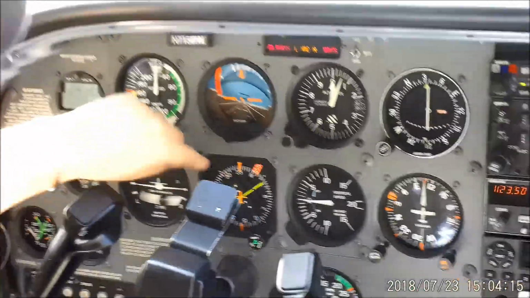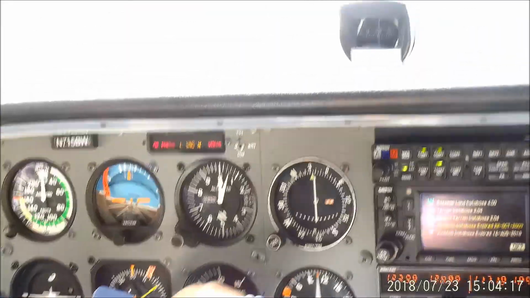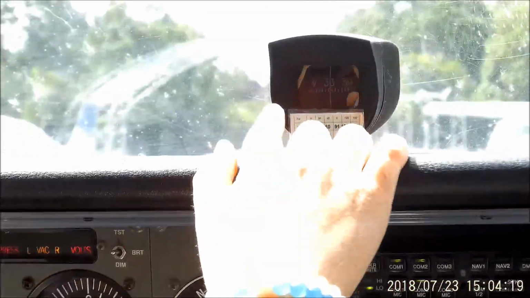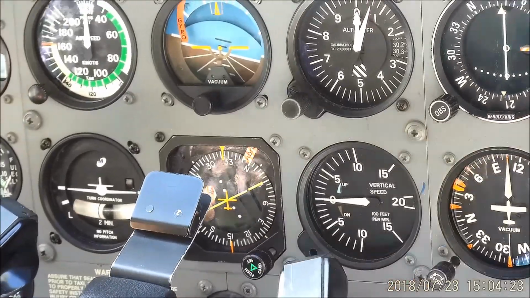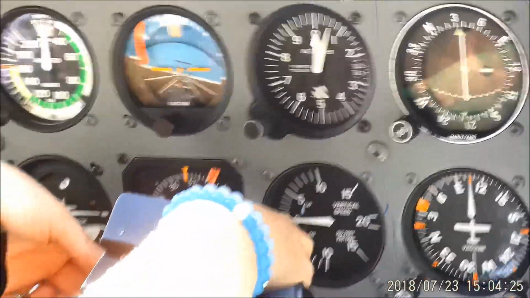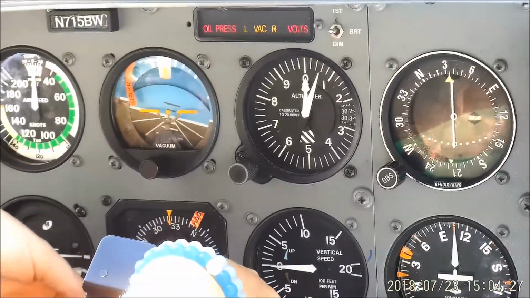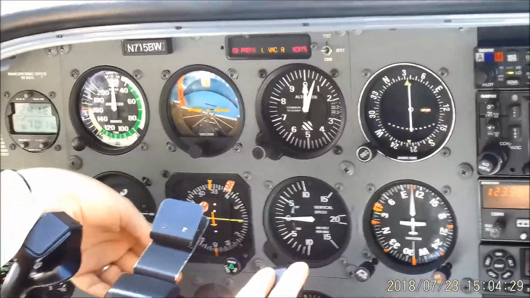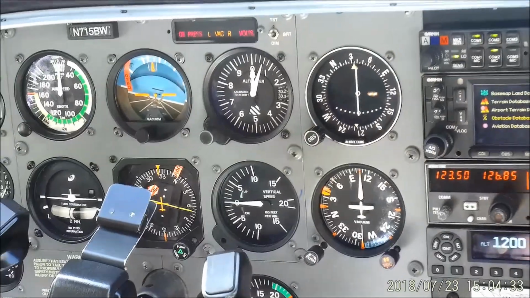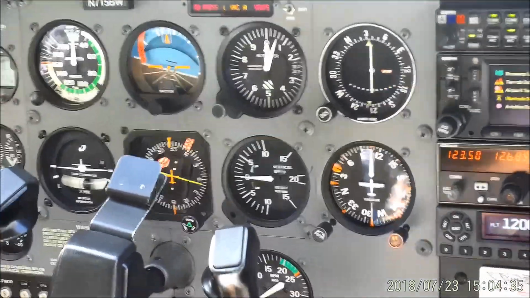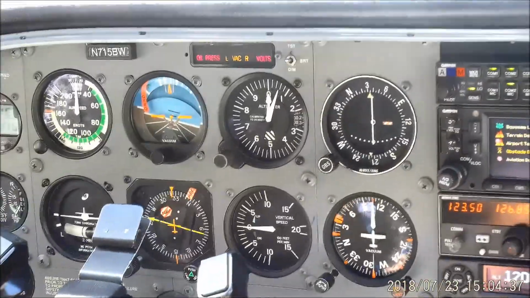Our DG, you want to make sure you set it with the magnetic compass by pushing in. Looks like it's 325, so we're going to move that to 325. I like to use this bug here for our winds, and this bug here for our runway. And then our vertical speed, make sure it's stable at 0. Flight instrument setup procedure is executed.